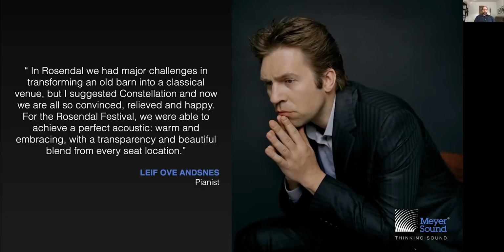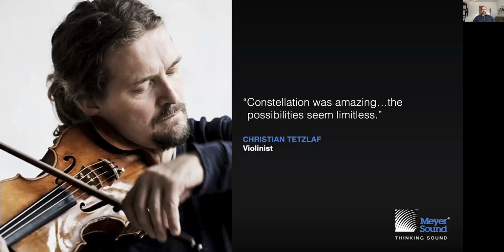Yeah, go ahead. I was just going to say, Life Over Ansness has been a terrific supporter. I mean, he got the idea to put Constellation into this room from his performance in Fosnavåg, which was another room similar to Kongsberg in Norway that we just showed you. And so he had this idea, we put it in there, and now he's really pleased with it. Christian Tetzlaff, also another artist who's performed at the festival more than once.